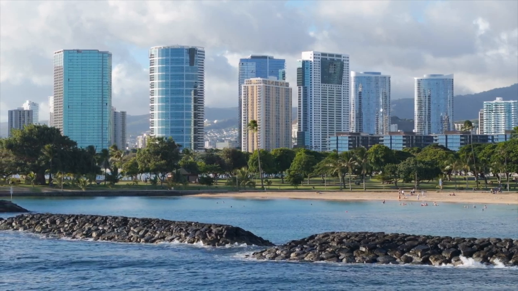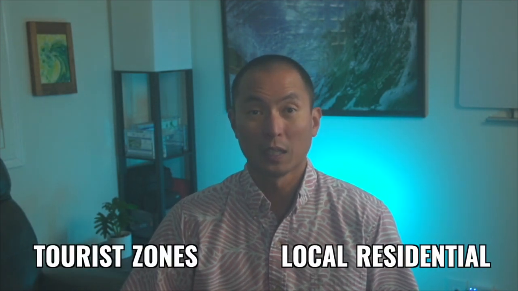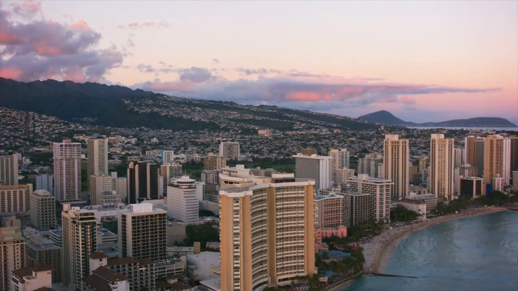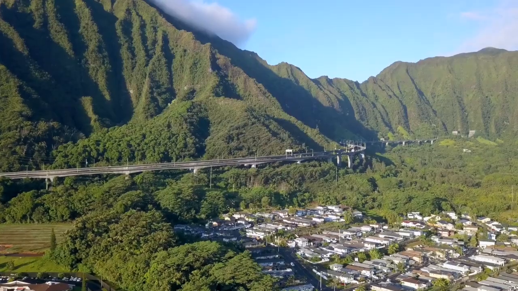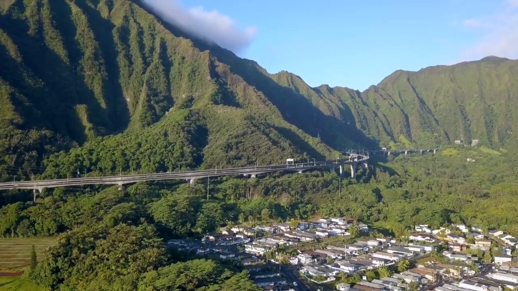In Hawaii, where your property is situated makes a huge difference, not just between islands, but even between neighborhoods. Rental demand varies significantly, and understanding the balance between tourist zone and local residential areas is key to make the right investment. For example, a property in Waikiki may have strong appeal for tourists and short-term rentals, whereas a property in a more residential area, like Mililani, might be better suited for long-term leases to local families. The location will determine not only the rental demand, but also the kind of tenants you're likely to attract and the rent you can command.